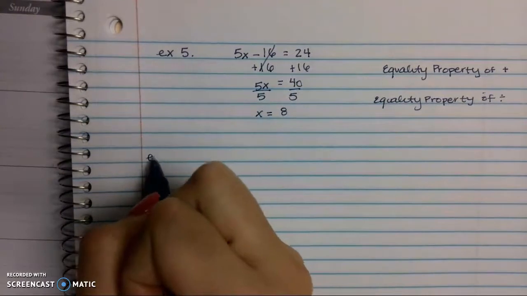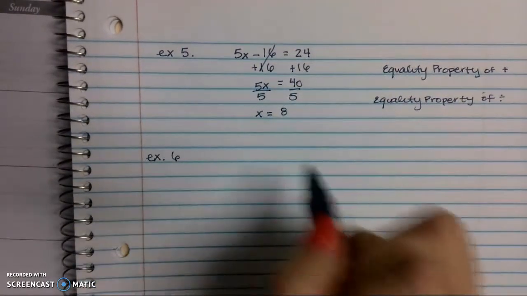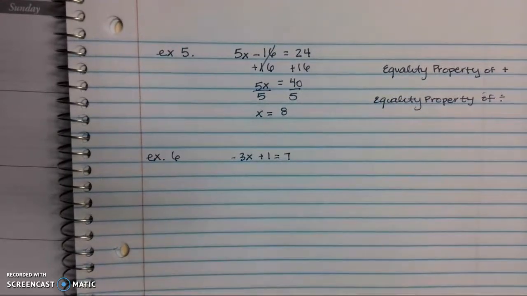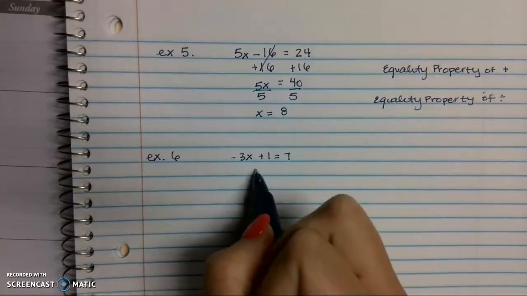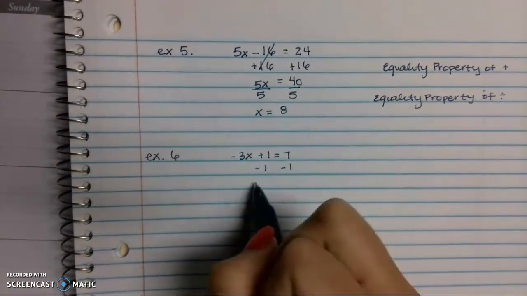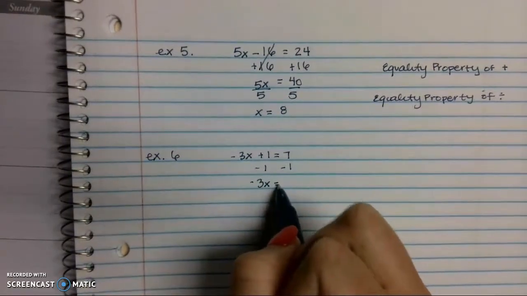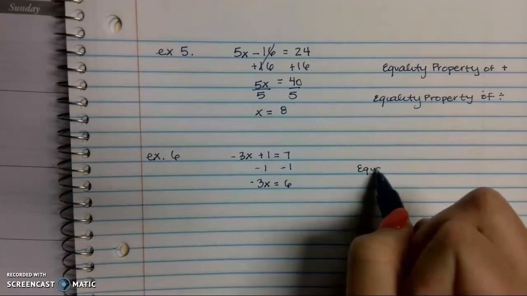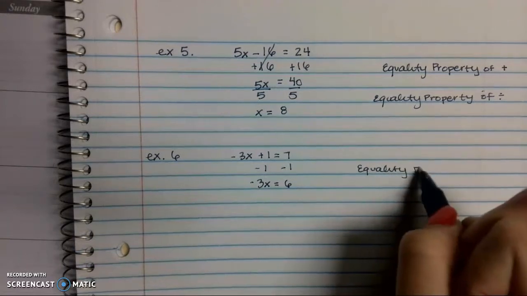Another example, you got it. Okay, so here we go. We got example number 6. We got negative 3x plus 1 is equal to 7. All right, take a second and assess. Alrighty, let's get rid of that positive 1. So I'm going to be left with negative 3x is equal to 6. And because I subtracted, I use the equality property of subtraction.